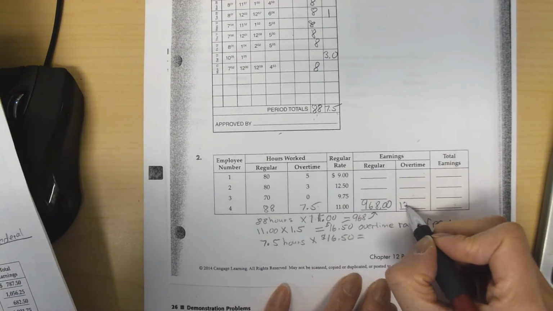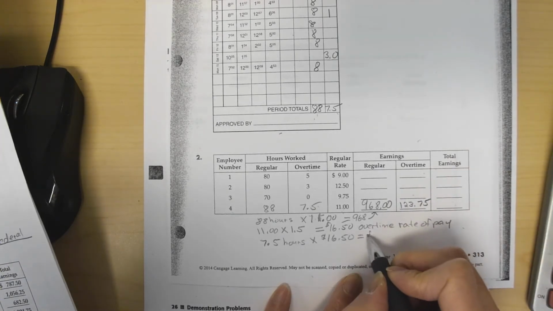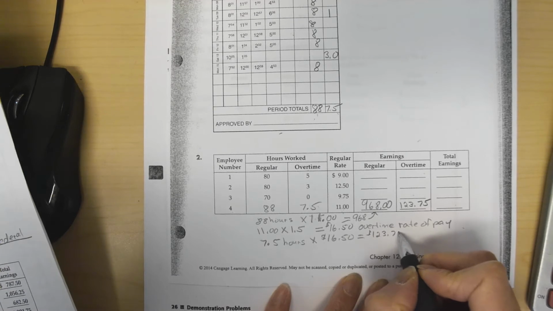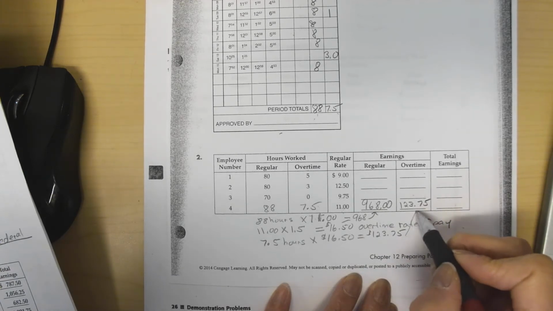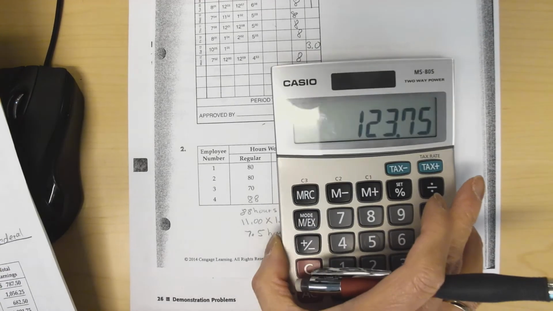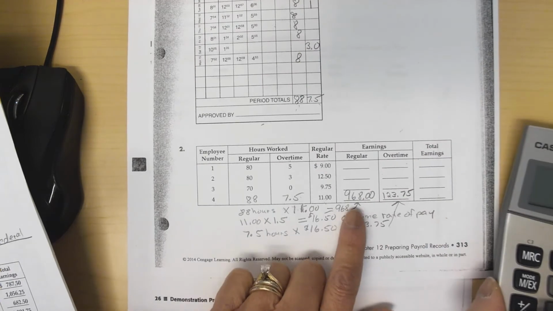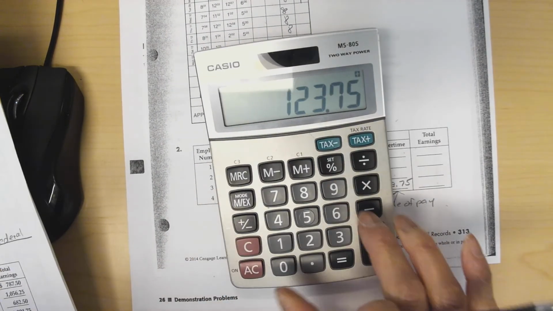So her overtime pay for those few hours is $123.75. And that went there. So she made $123.75 for overtime hours plus her $968.